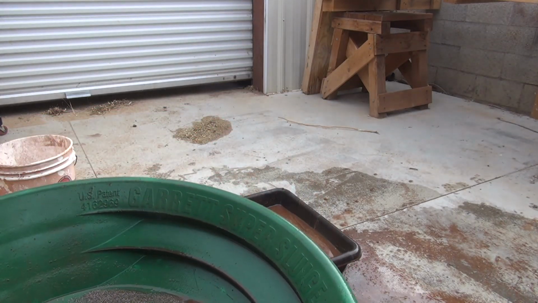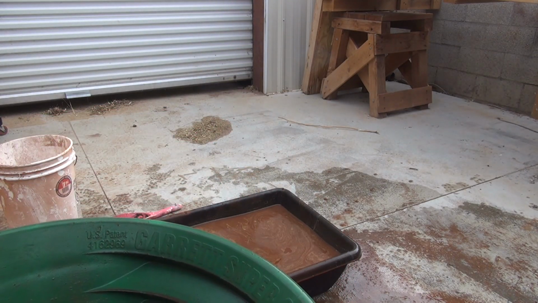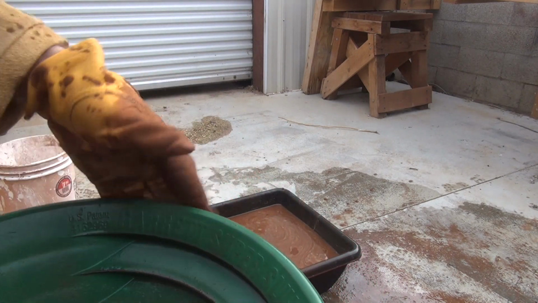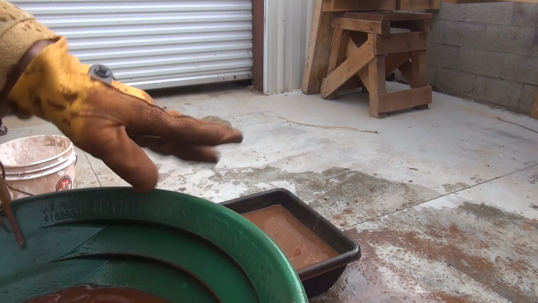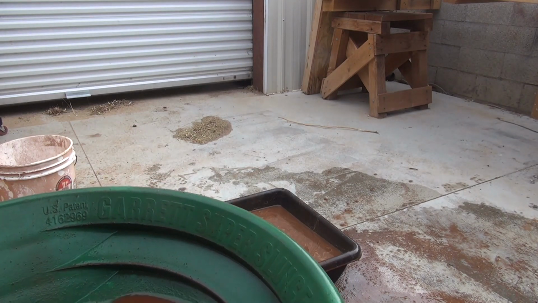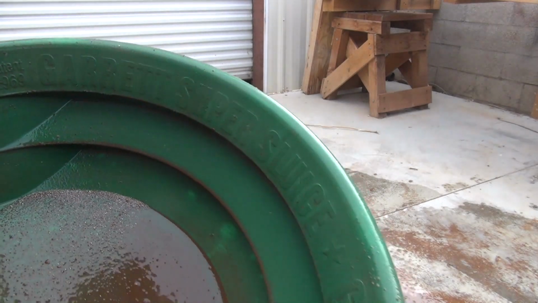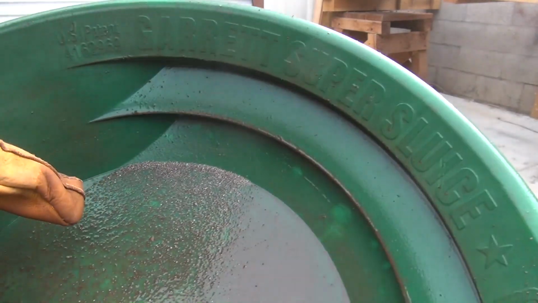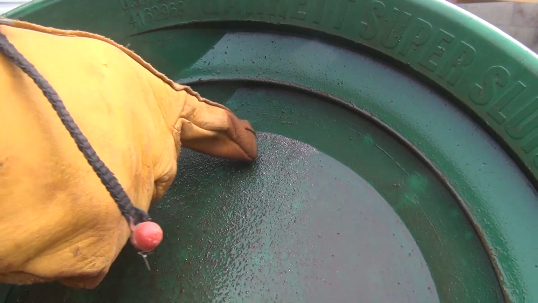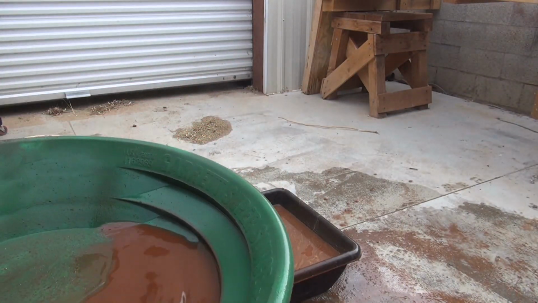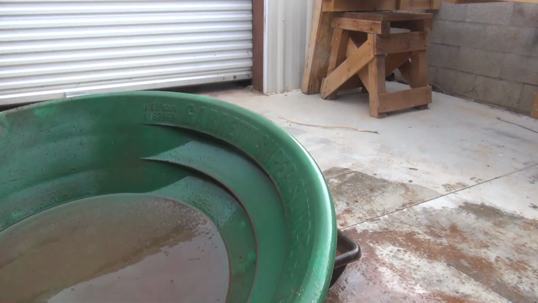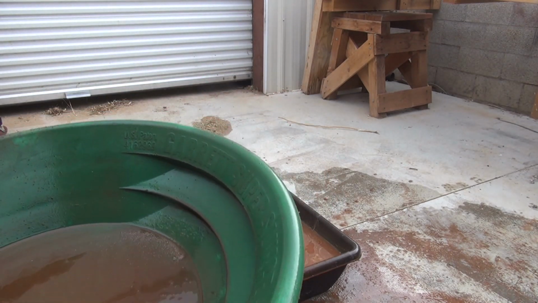See all those sulfides? Oh, there is gold in there. Look at that. Little tiny pieces of gold. See all the sulfides in there? And I got gold right up in there. A whole bunch of fine gold. Let me see if I can shake that down for you. Some big chunks too.